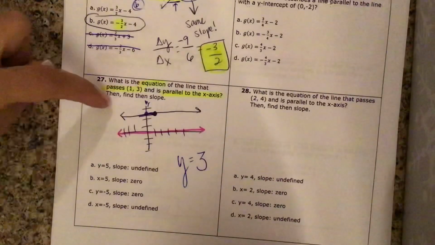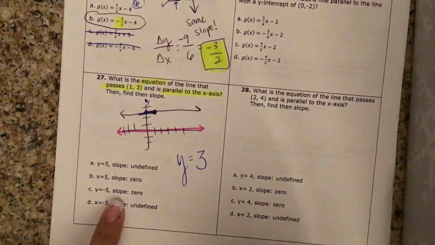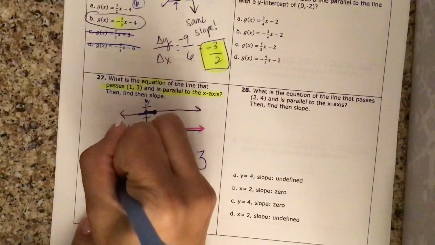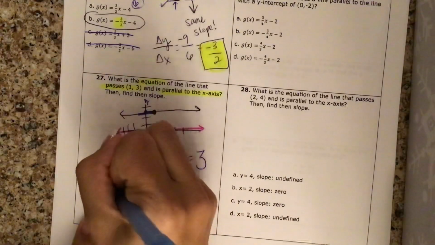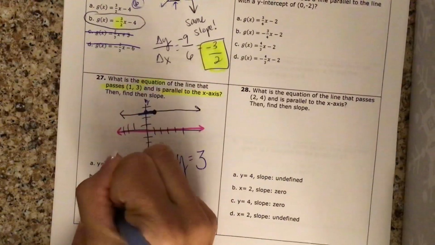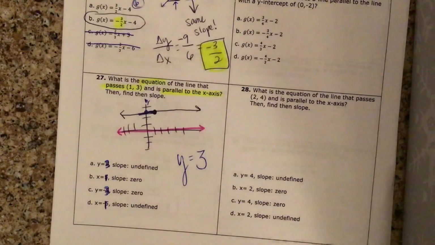Oh my goodness. Well, that's a terrible typo, guys. What did I do? I'm sorry. So these should say 3, 3, 1, and 1. That's a huge typo. Whoops. Number 28 does not have a typo. That one is correct. Sorry, guys.